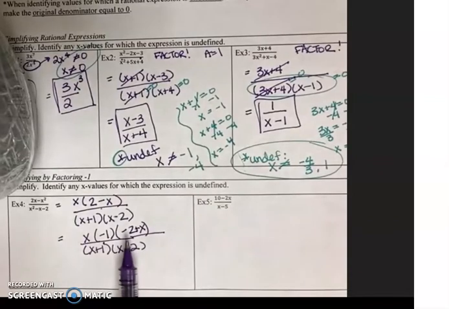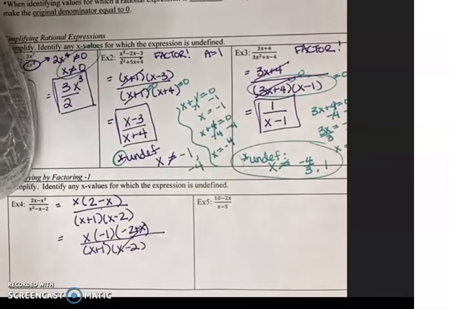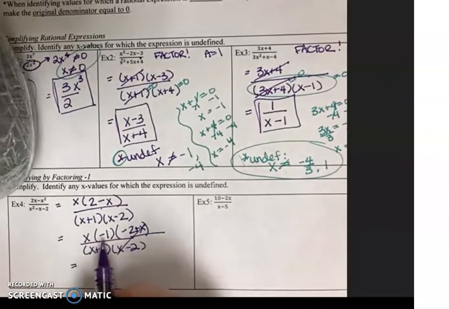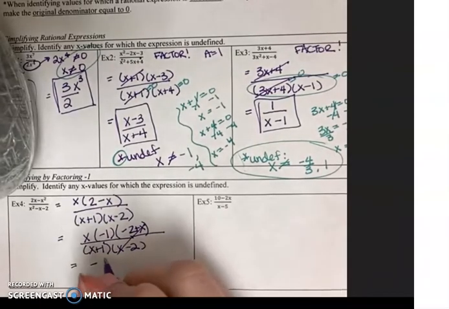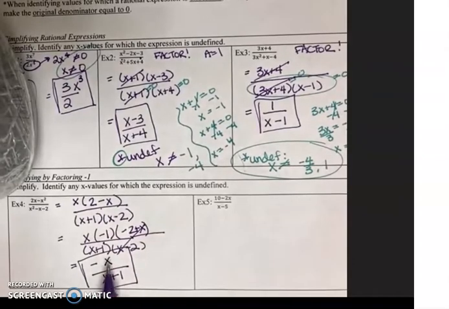Now, even though this is written differently, do you notice how these are the same? Positive x, -2, -2. I can now cancel them out, which means I am left with x times -1, or -x, all over x plus 1. This is my final answer. I cannot simplify any further. You cannot cross out these x's, and the reason why is because there's a +1 attached in the denominator.